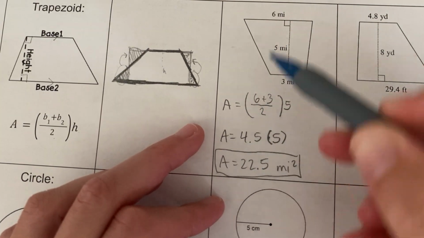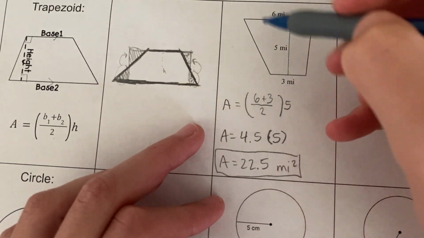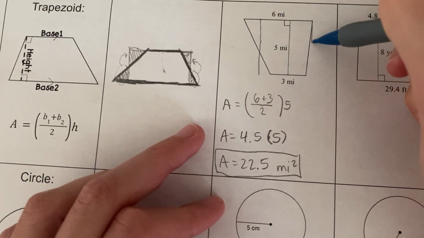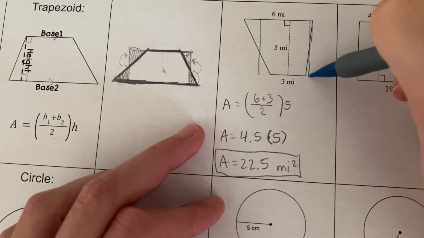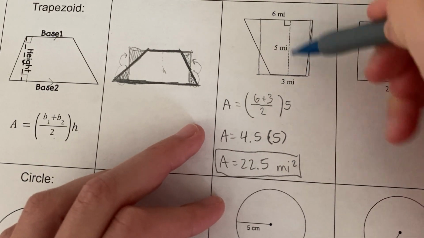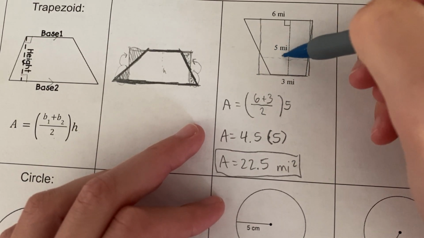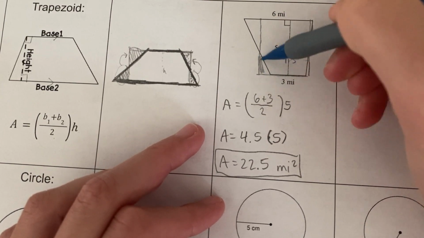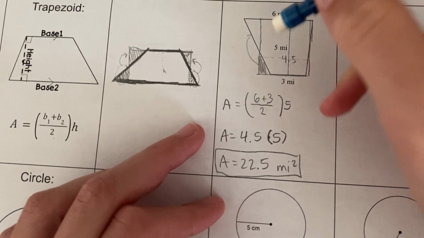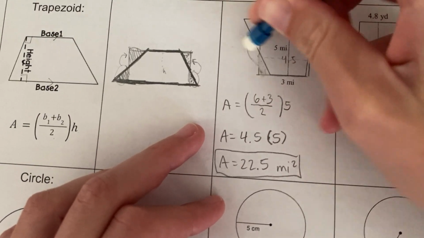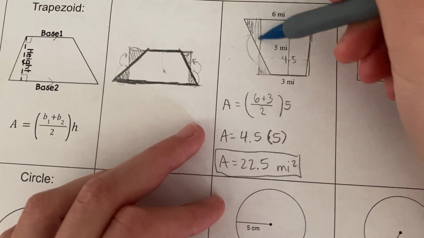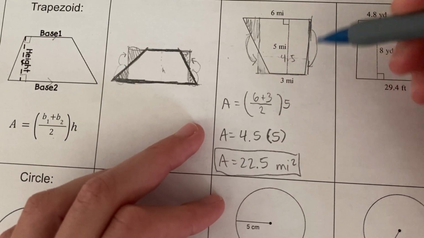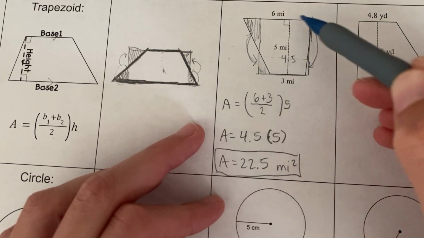So what that means is that this 4.5, that was this. Like if I take this and I made it into a rectangle, this length across is 4.5, right? I didn't draw it perfectly, but this would fill in right here, or sorry, the other way. This section of the trapezoid would come and fill in this spot, and this little tiny section of the trapezoid would come fill in this spot, and that would be a rectangle that was 4.5 by 5.